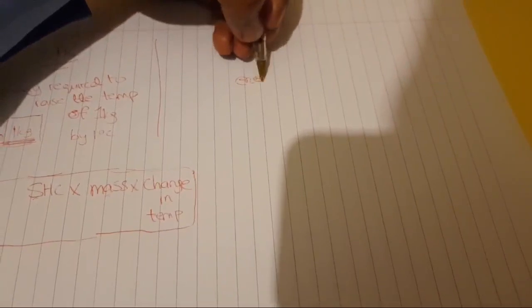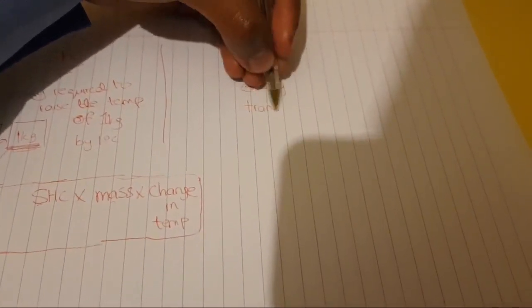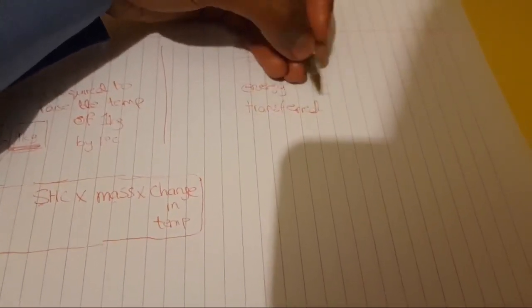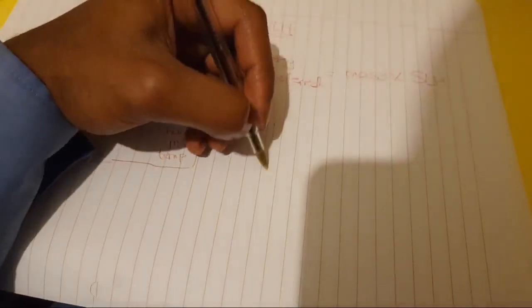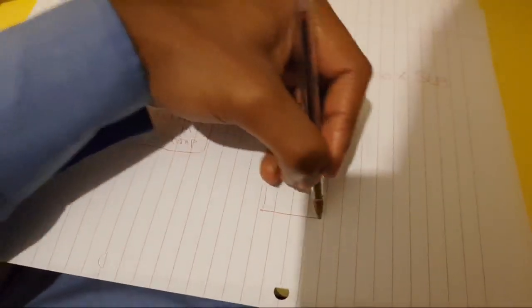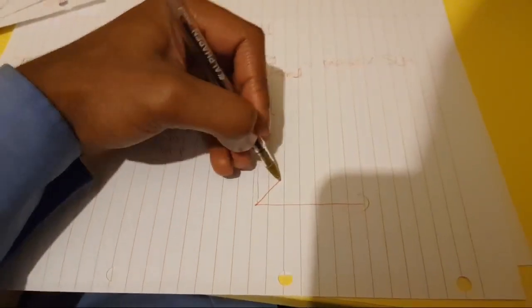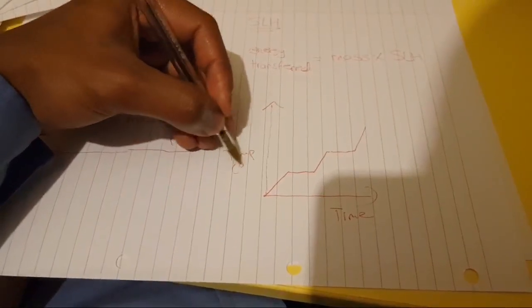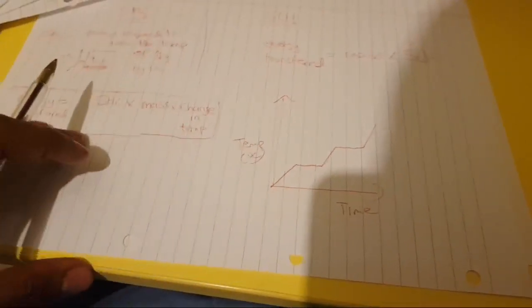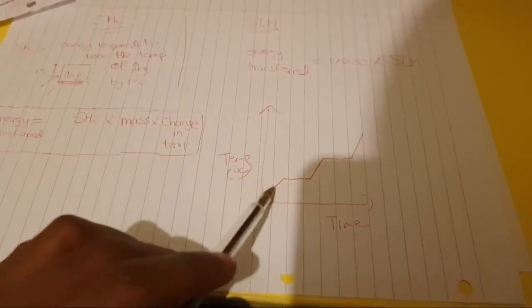So SLH is the opposite. SLH is pretty much energy transferred equal to mass times specific latent heat. And I'll explain them both using a graph. There's one graph that can explain everything. What you guys need to know is it looks like this. You have time, and you have temperature as well. Oh, I'll explain it now, don't worry. Just draw this graph and I'll explain everything.